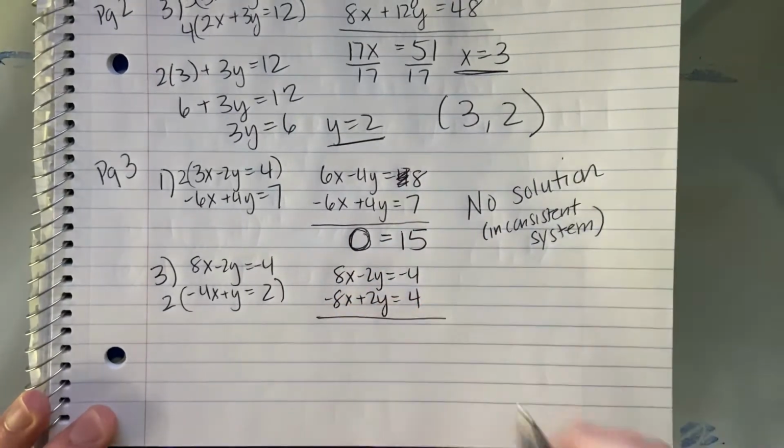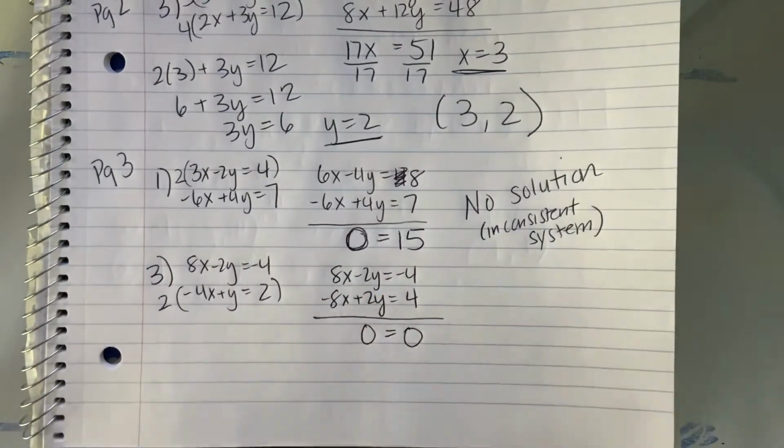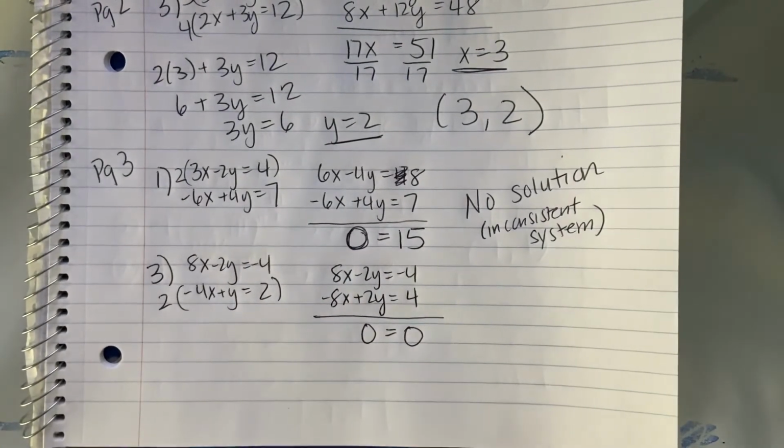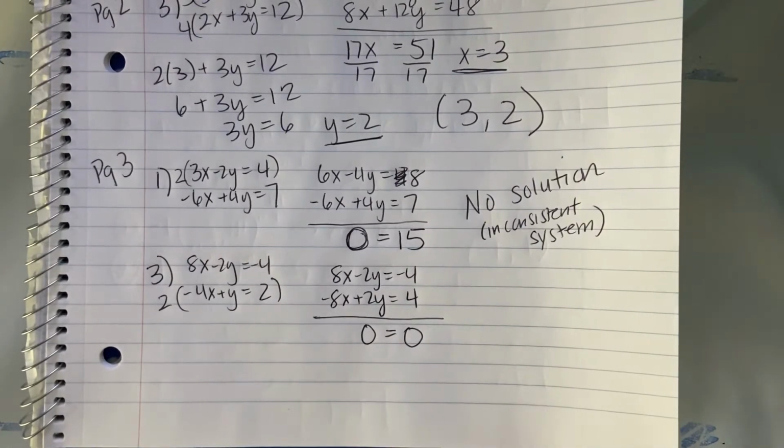Now what happens when we add these two together? We get 0 equals 0. That's different than 0 equals 15, because is 0 equal to 15 ever? No. When is 0 equal to 0? All the time. But that doesn't mean every set of x and y is an answer. It just means that basically these are two lines that are sitting on top of each other, and so there's an infinite number of solutions.